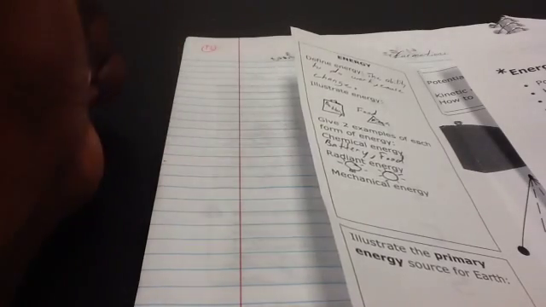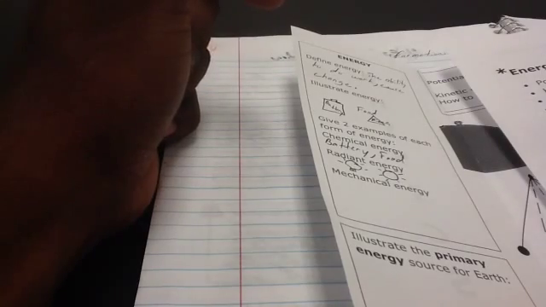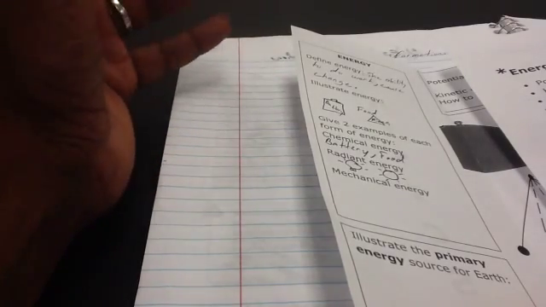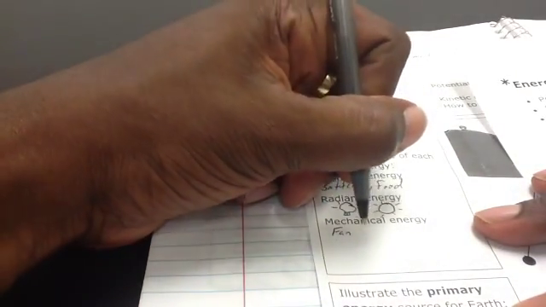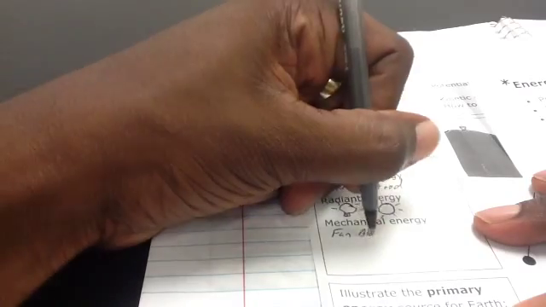Kind of like kinetic energy, which is also energy in motion, except this one is leaning more toward a device or something. Alright, fan blades turning would be an example of mechanical energy because those fan blades are moving. Turbine gears moving.